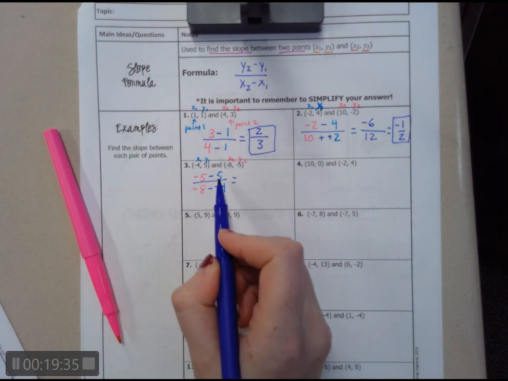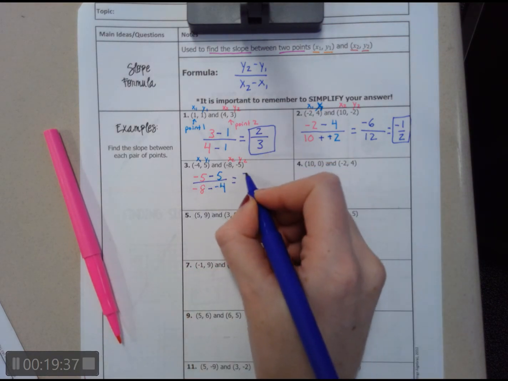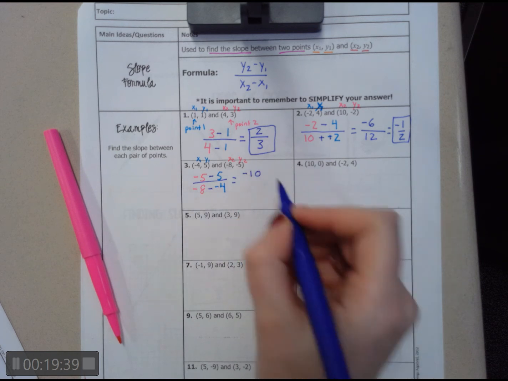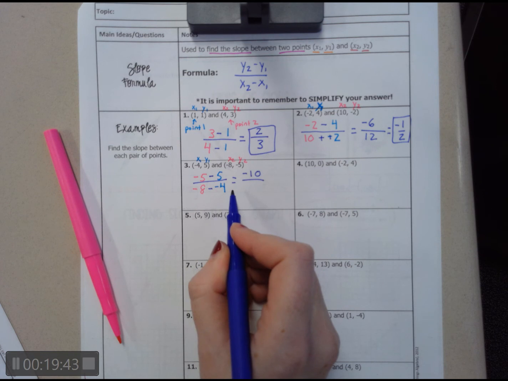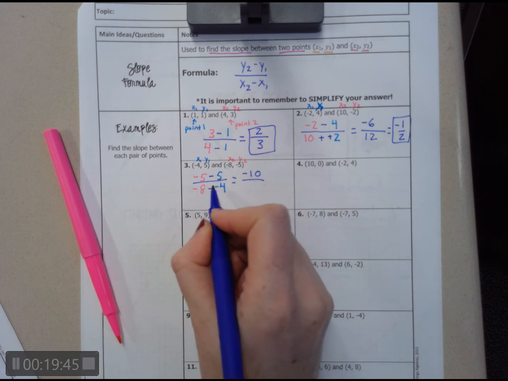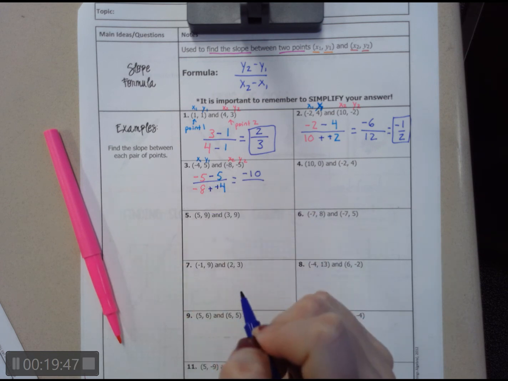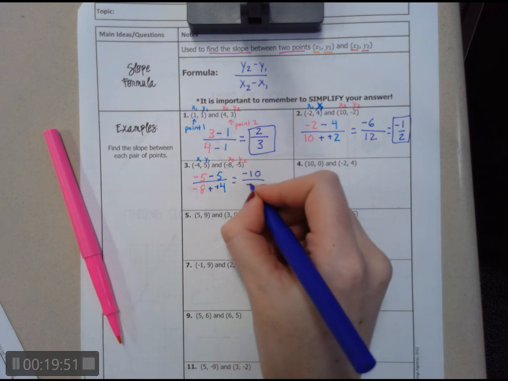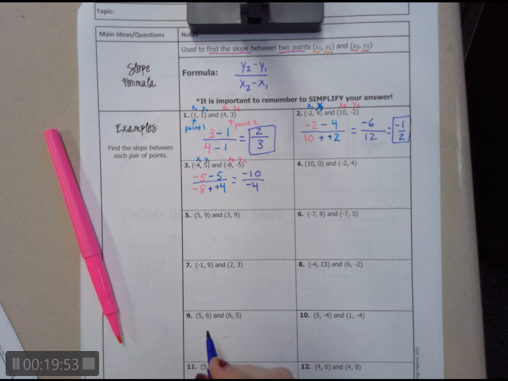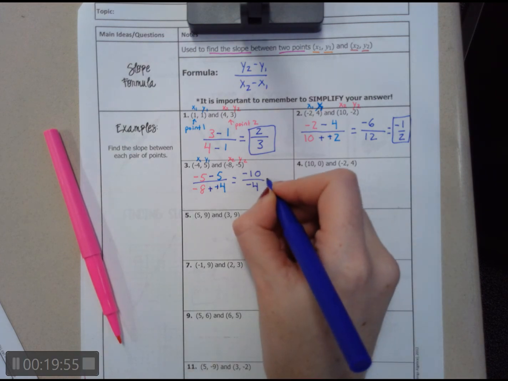And then negative 5 minus 5 is going to give me negative 10 divided by negative 8 minus a negative 4. Remember, our negative negatives become positive. So it's negative 8 plus 4, which will give me negative 4. And then we need to simplify.